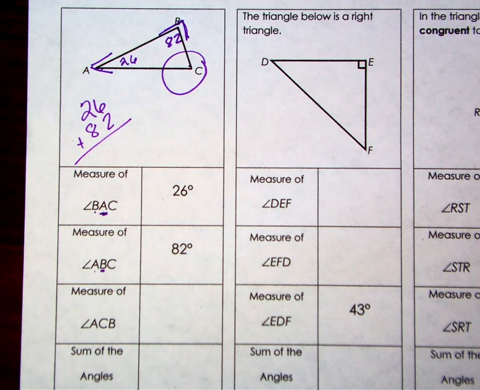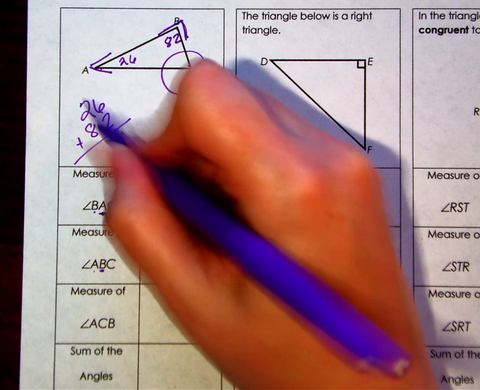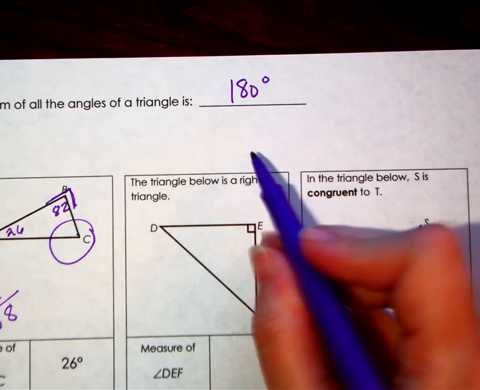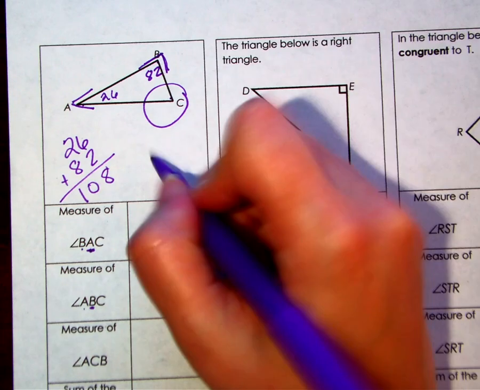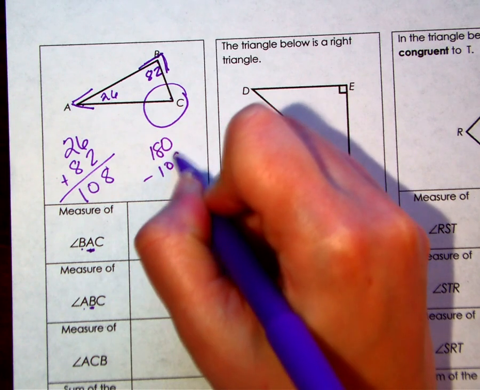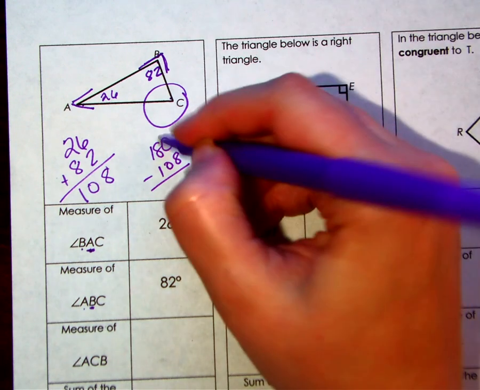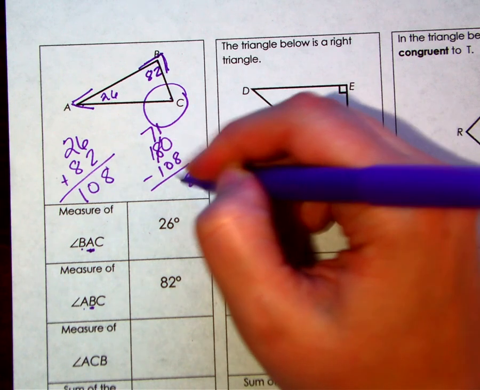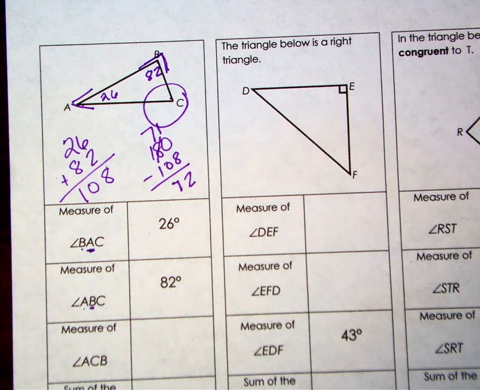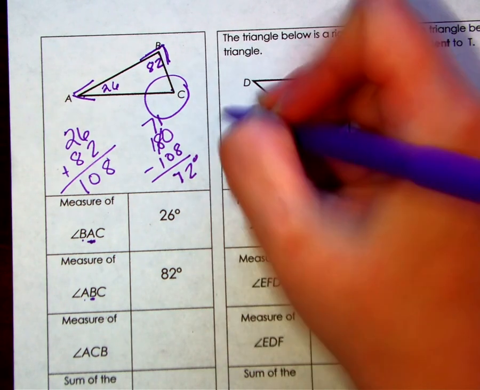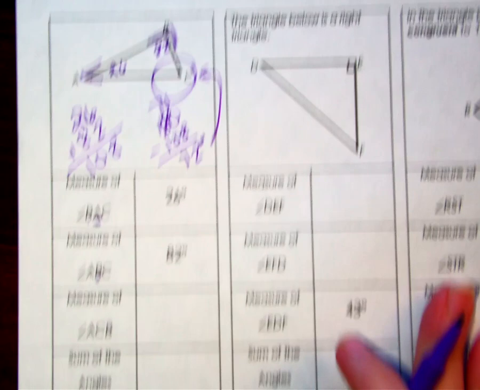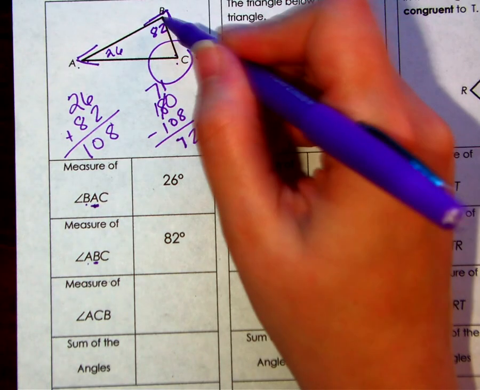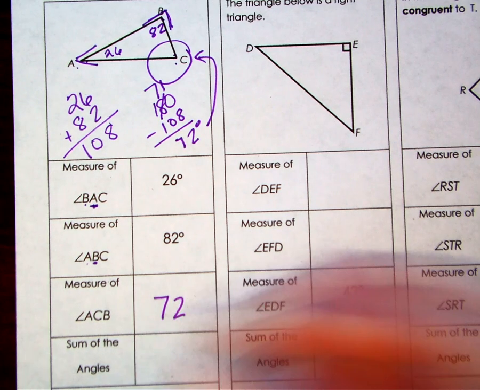So 26 plus 82, 108. And since we know that there's 180 degrees in a triangle, you're going to do 180 minus 108. Borrow, 10 minus 8 is 2, and 7, and then that would be 0. So 72 degrees. So angle C, or angle BAC, or angle ACB, is 72 degrees.